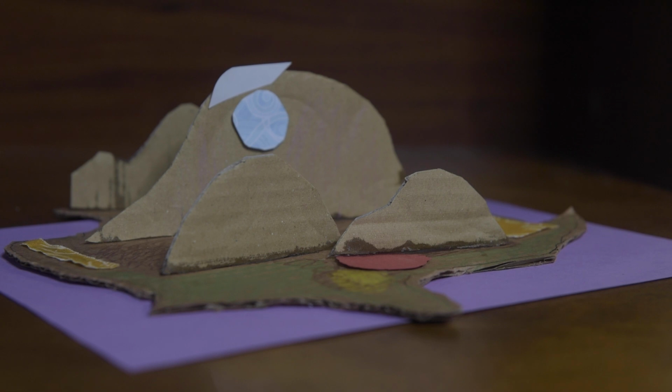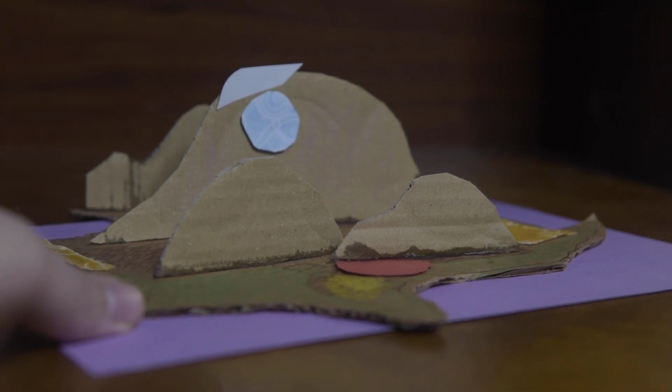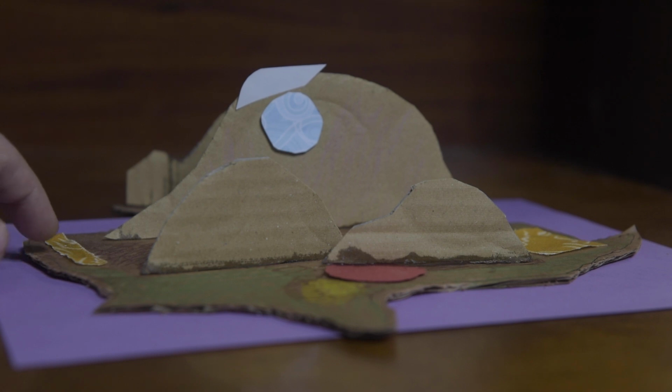It might actually draw you into it too because of the fact that there are all of these different elements at different areas. I also used some scrap fabric.